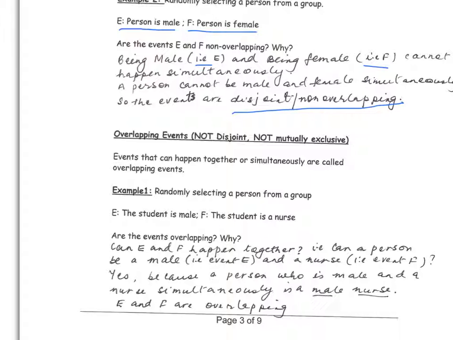So we've seen examples of non-overlapping events. Now let's look at the definition for overlapping events or not disjoint events. If two events can happen together simultaneously, then we know that the two events are overlapping events or not disjoint events.